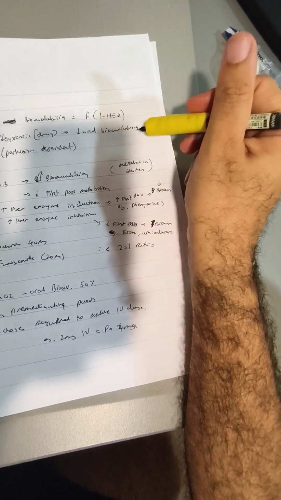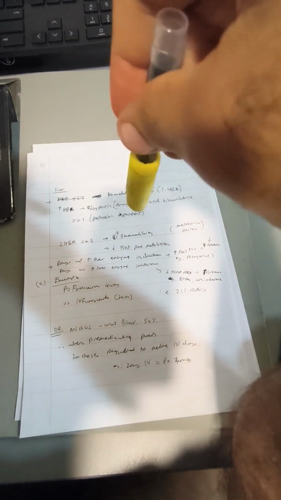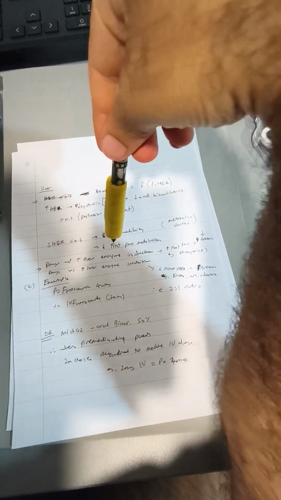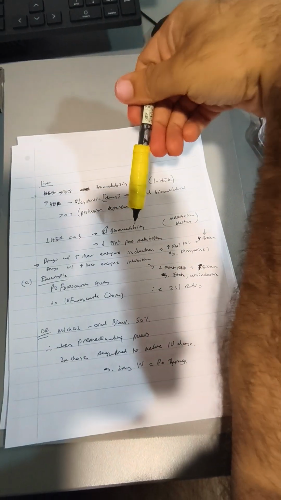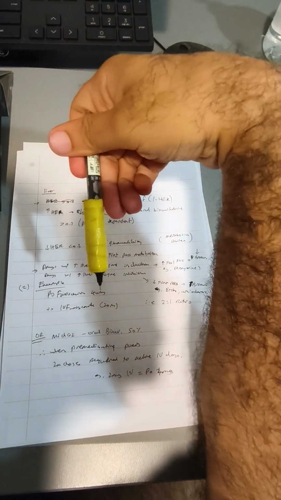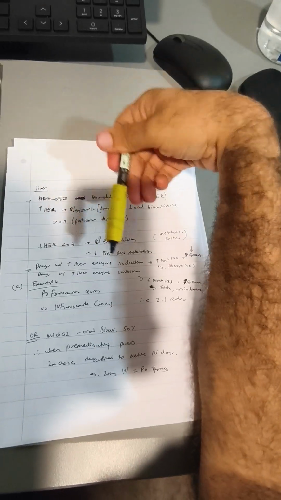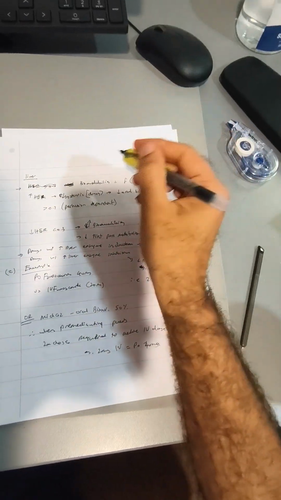But the first pass is opposite. This can be confusing. Bioavailability is opposite to first pass. Why is bioavailability opposite to first pass? Because first pass metabolism is where it gets into the liver, and then that's where it gets metabolized. Bioavailability is how much is left. So if it's going to get metabolized more, then there's going to be less left. So they're always opposite. Okay.